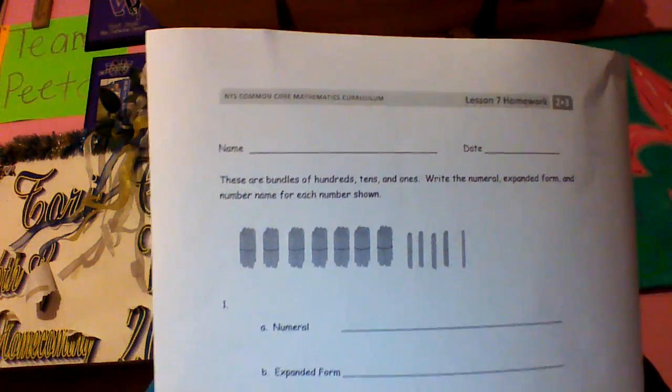For homework, the students had another activity where they did each step. They wrote the numeral form, the expanded form, and the word form. And then they had to do it again on this page.